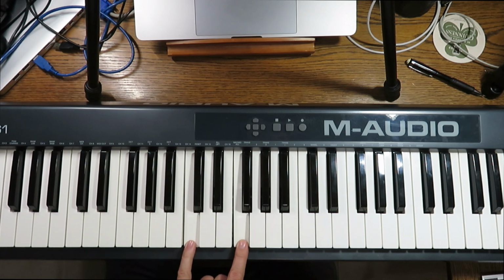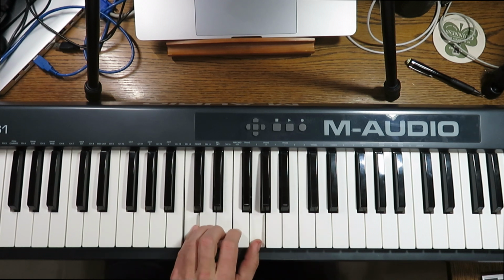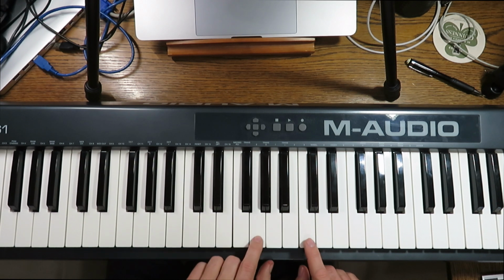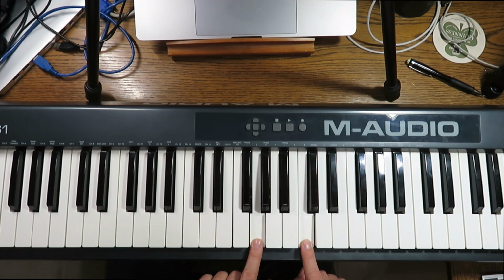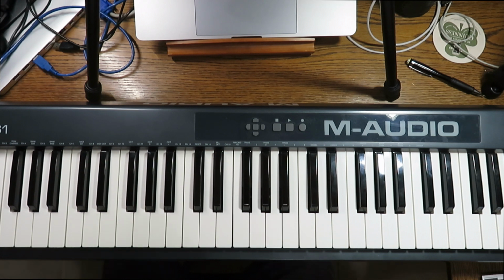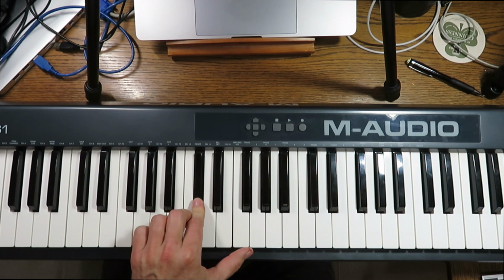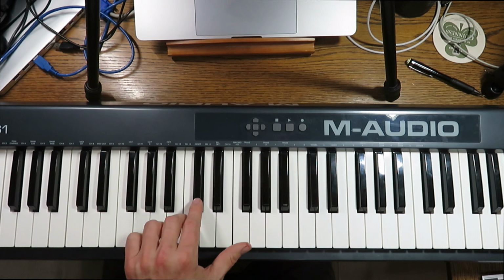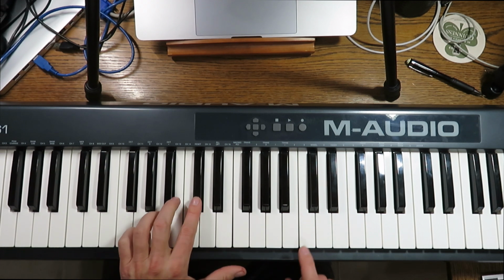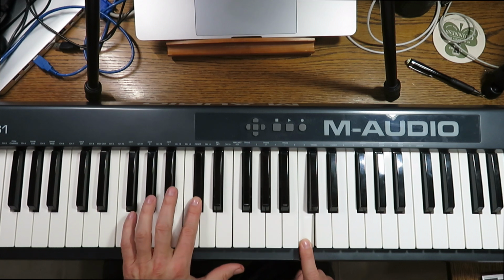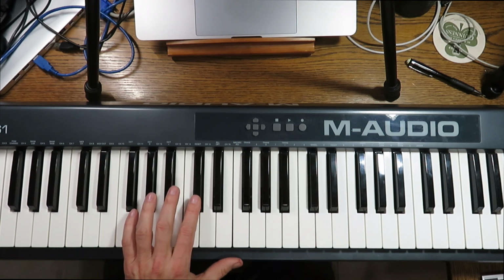Perfect fourth inverts to a perfect fifth, and the perfect fifth inverts to a perfect fourth. Okay, so let's get into the minors now. So we have C to D flat. There's a minor second. Okay, so a minor second would invert to a major seventh. So minors invert to majors.